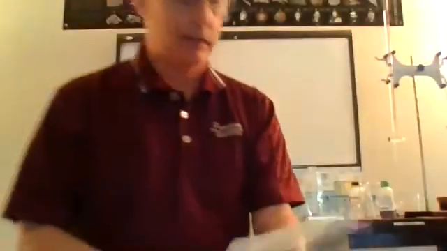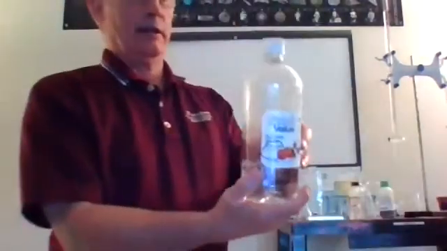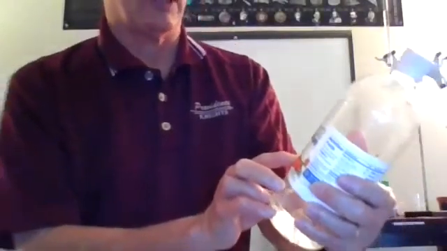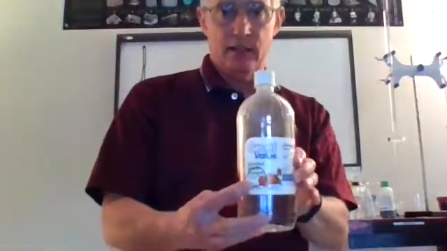Okay, so today, I'd like for you to get out your packets, please, and get out lab number 2. This is where we calculate the percent by mass of acetic acid in vinegar. And this is great value. If you take a look right here on the package, you're going to find a statement that says diluted with water to 5% acidity. That means it's 95% water, only 5% acetic acid, called vinegar.